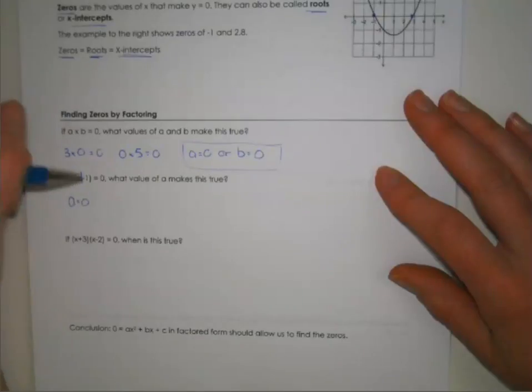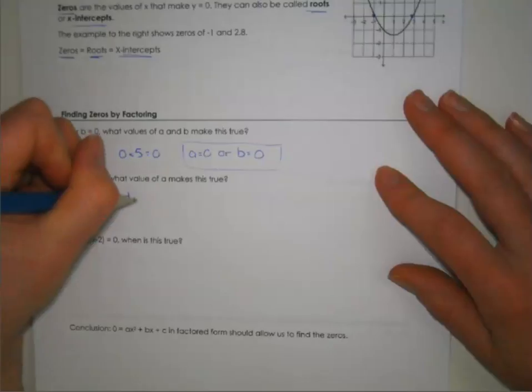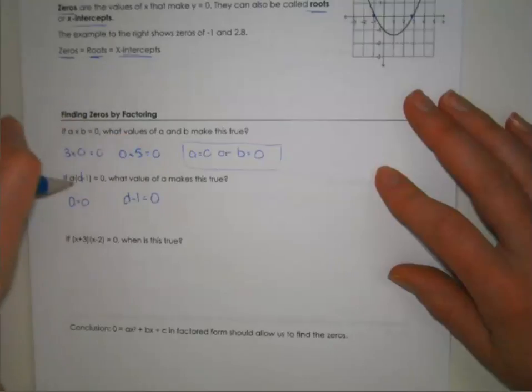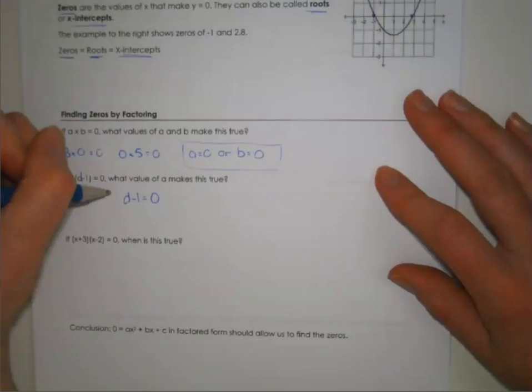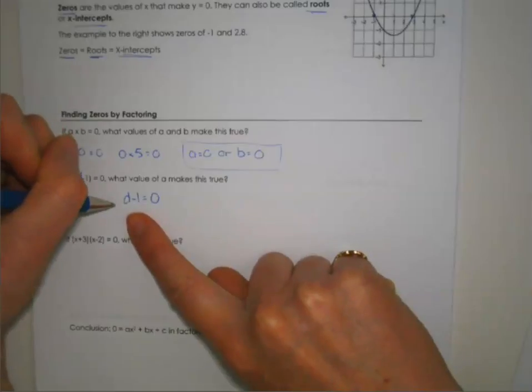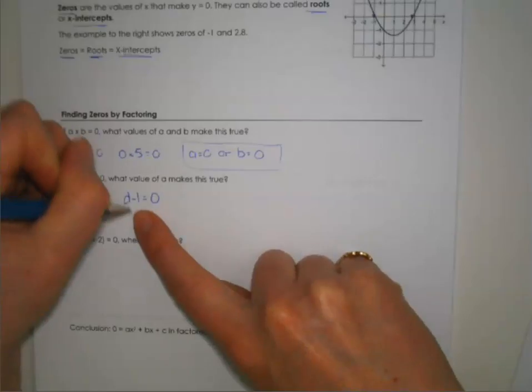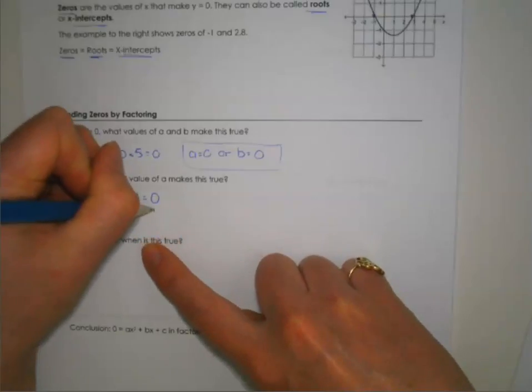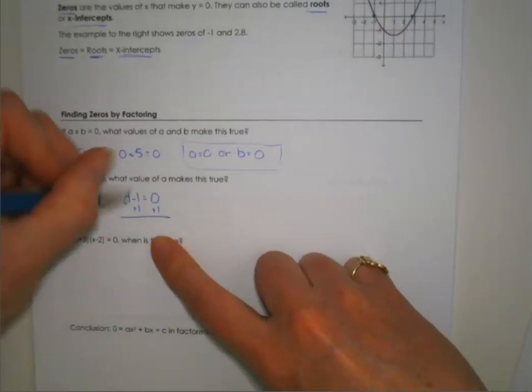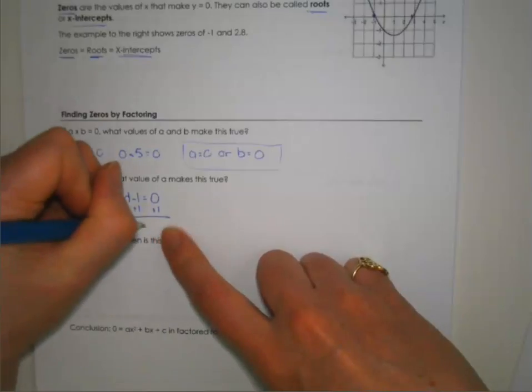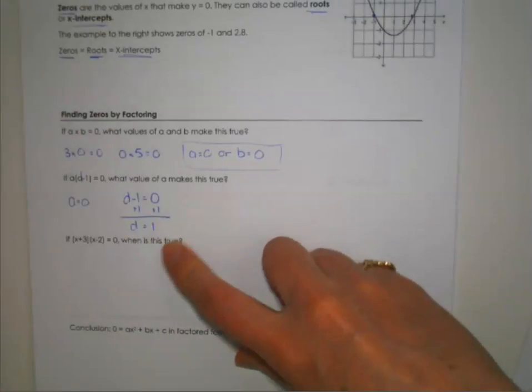So we want to say if d minus 1 equals 0, that would make this whole expression 0. But that doesn't tell us what the value of d is. So in order to solve for d, we need to isolate it. And we would do that by adding 1 to both sides. So when we do that, we find that d is equal to 0 plus 1, which is 1.